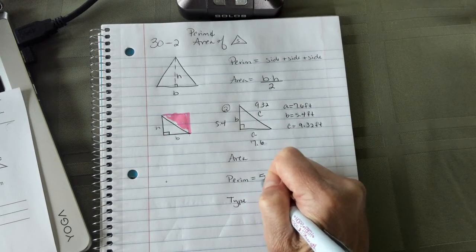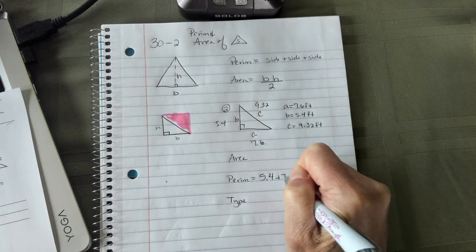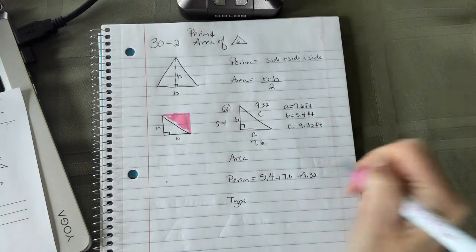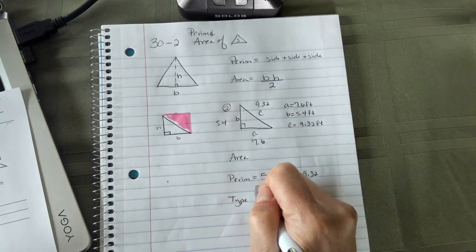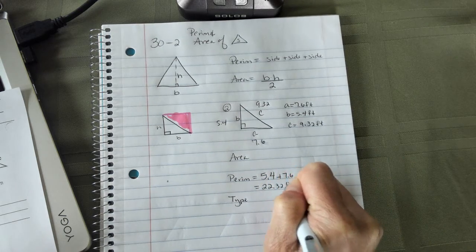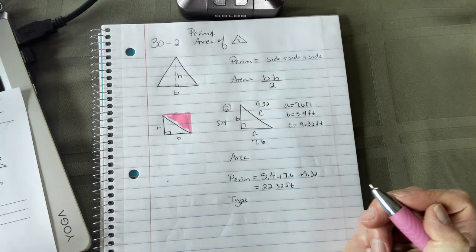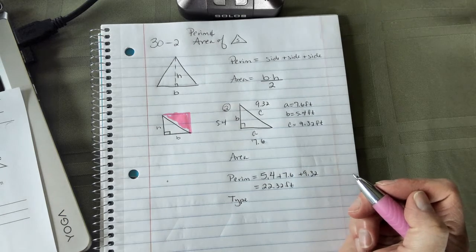So we're going to take, that should have been a 5, 5.4 plus 7.6 plus 9.32. Yes, I'm using my calculator. I'm going to have to type it again because I can't type today. Okay, well, I think I typed it correctly finally. So we are looking at a perimeter of 22.32 feet. Remember that perimeter is just plain simple single units.